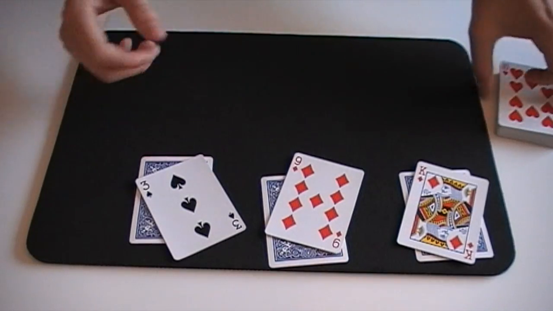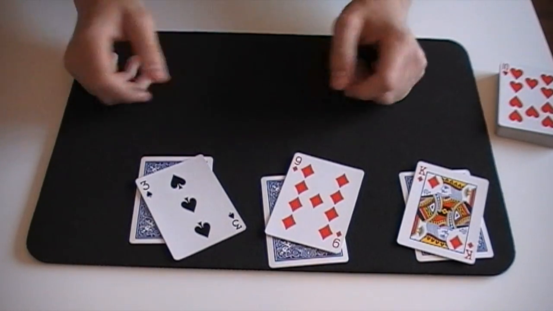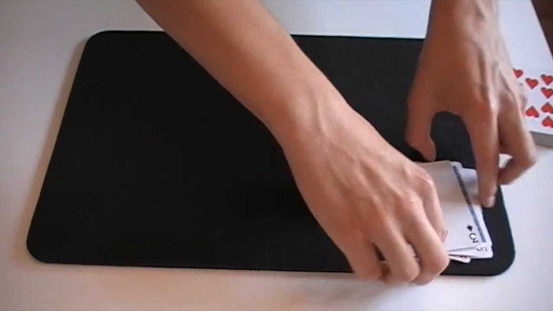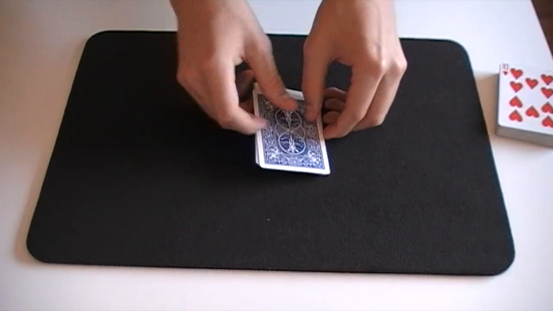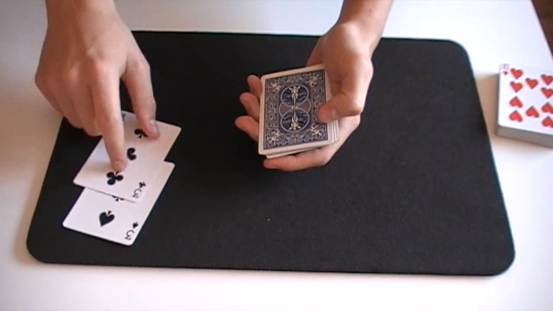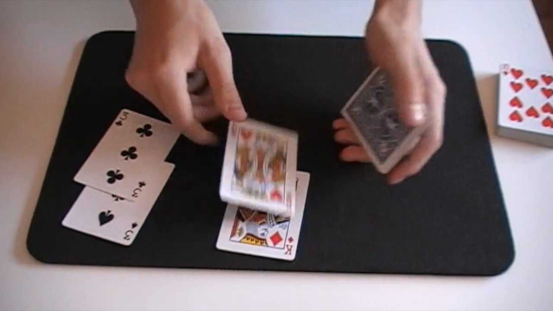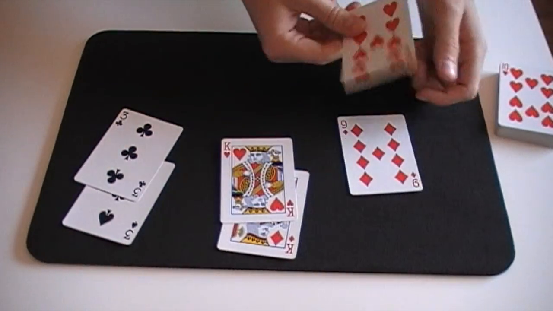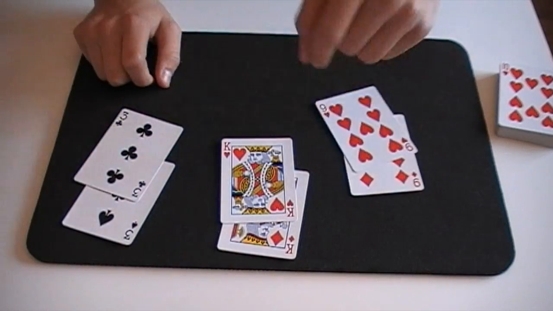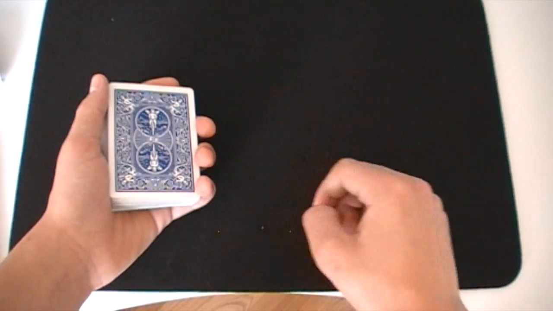So I've picked 3 cards, the spectator's picked 3 cards, but the crazy thing is, remember how I said it was going to be some crazy coincidences? Well, watch. We both picked the black 3s, we both picked the red kings, and we both picked the red 9s. Pretty crazy. So that's what it looks like. Let's get into it.